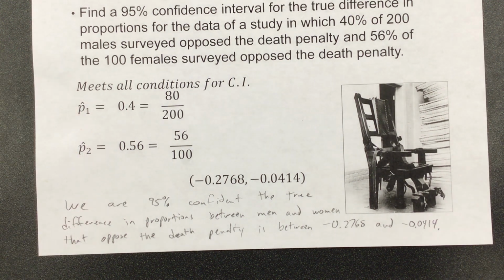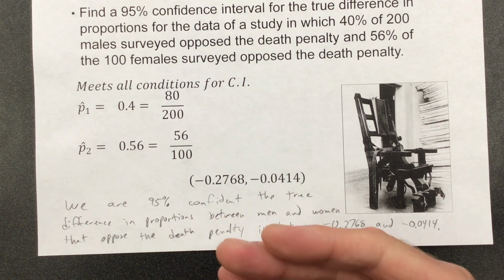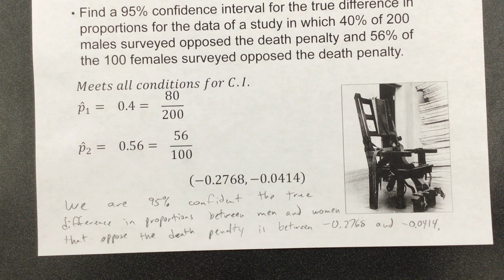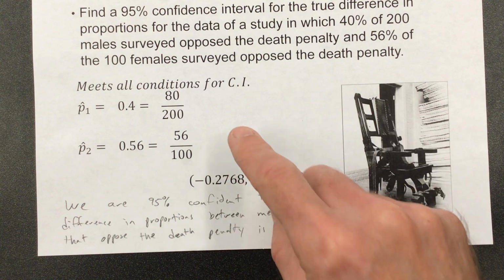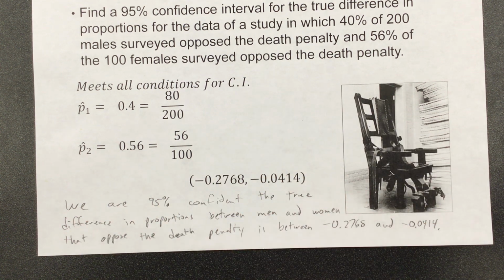Oh, and again, some people still are kind of misinterpreting this, right? The interpretation is if I went out and repeatedly sampled the same sample sizes of males and females, and I then did all these calculations over and over and over again, 95% of the intervals that I find would capture the true difference, okay? It's not this one interval, right? This is one of many, many intervals, and 95% of those intervals calculated using this method, this 1.96 standard deviations, will capture the true difference. Okay?